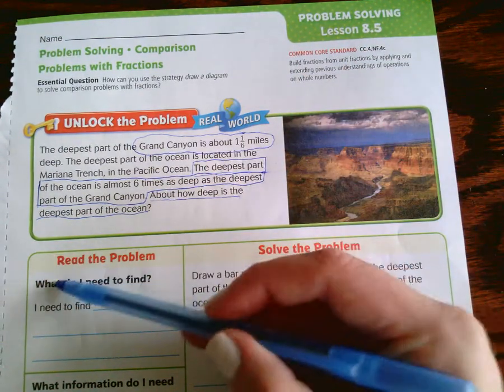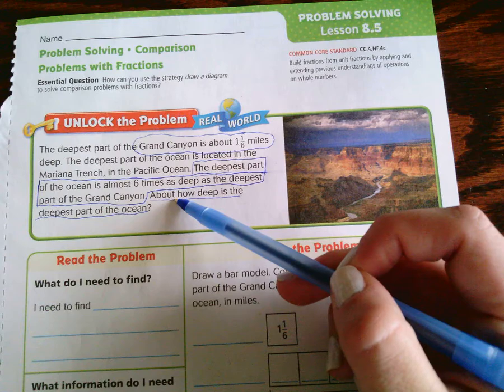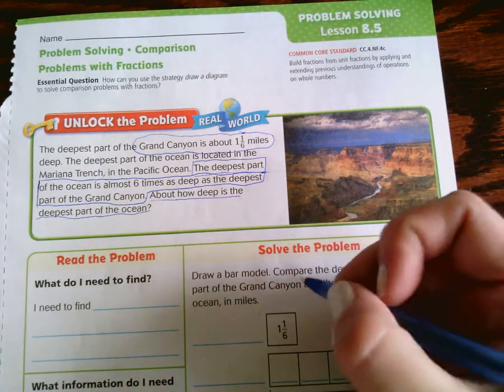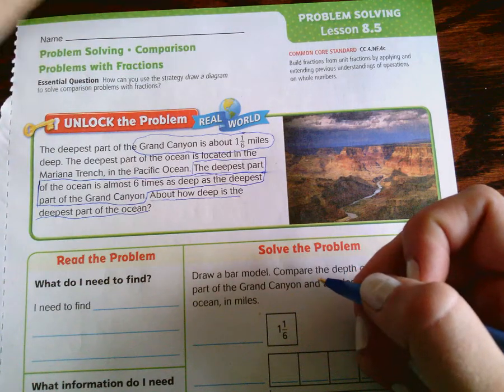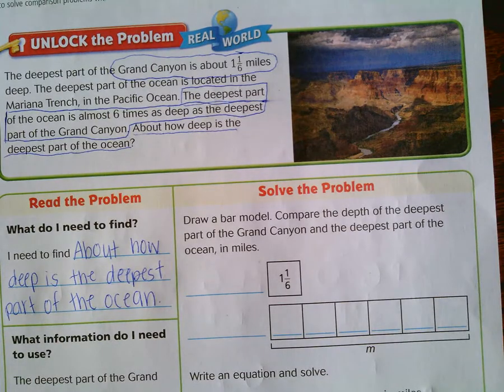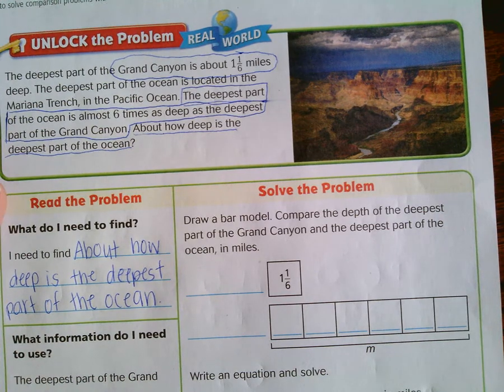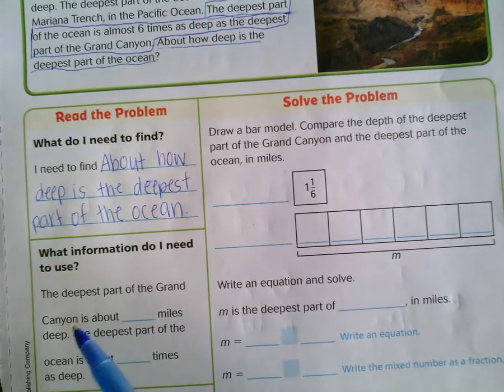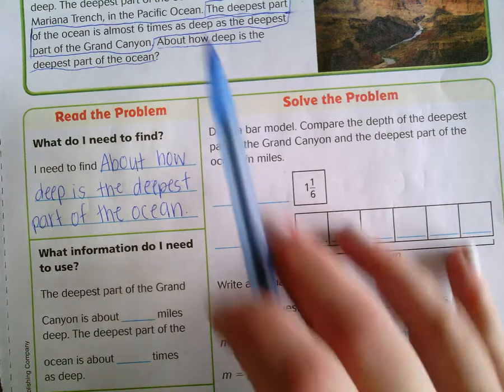So the question is asking you, what do you need to find? You're just going to repeat about how deep is the deepest part of the ocean. Go ahead and pause your video and write that. It's the last sentence in the paragraph. So you should have written about how deep is the deepest part of the ocean. The next box is asking, what information do you need to use? The deepest part of the Grand Canyon. So we're talking about the Grand Canyon.